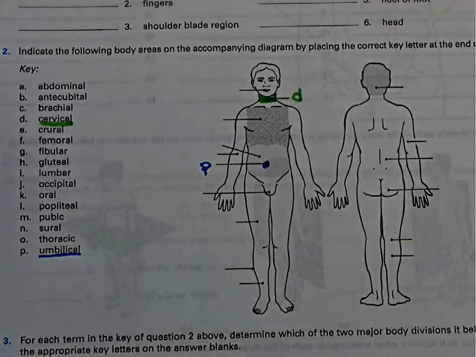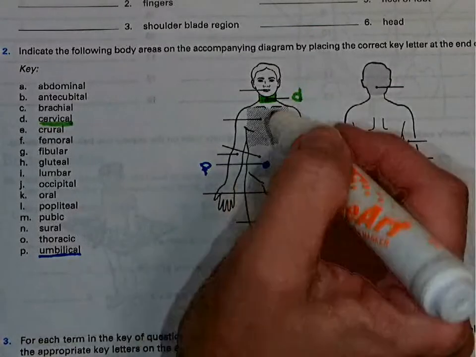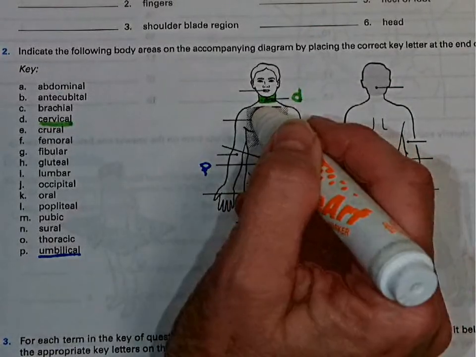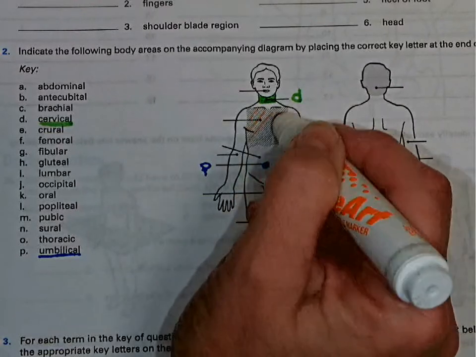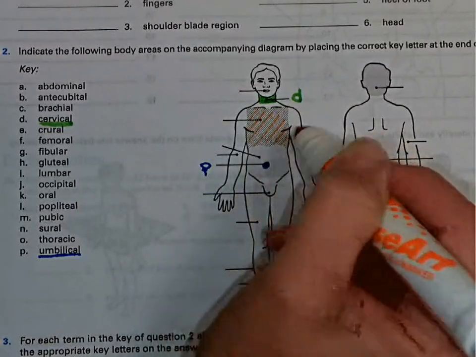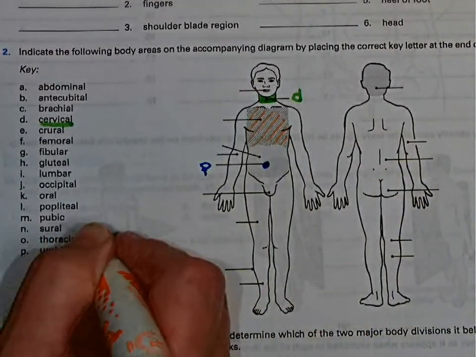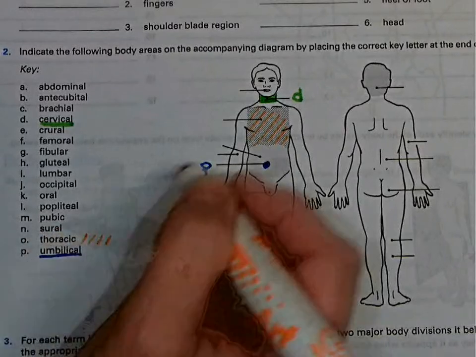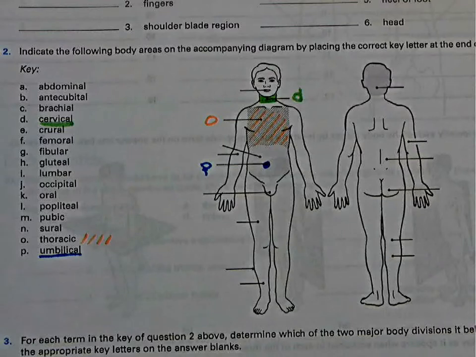Let's say that we are going to label the chest region, but I've already used my orange marker or colored pencil somewhere else. So what I can do in my chest region is I can do striped orange. So I'm going to come down here to thoracic, and I'm going to do striped orange, and that's going to be O. So I've used an orange, but it's a unique color pattern, striped orange. I've already used blue, but let me show you how I can use blue again.